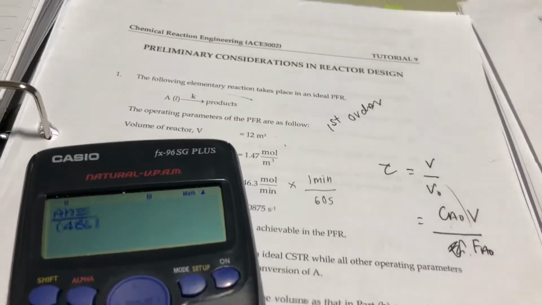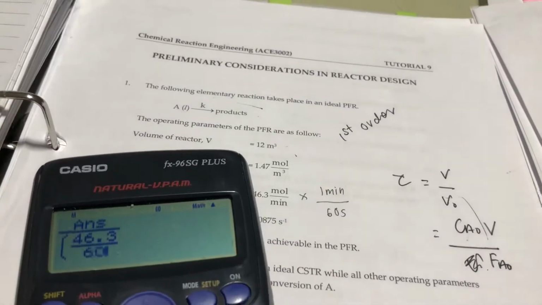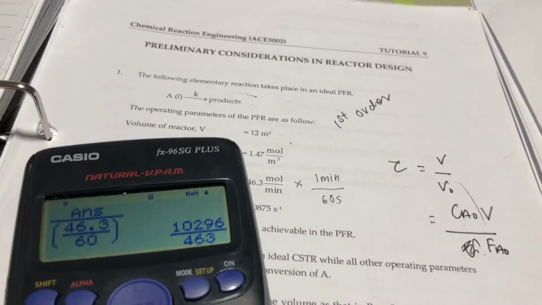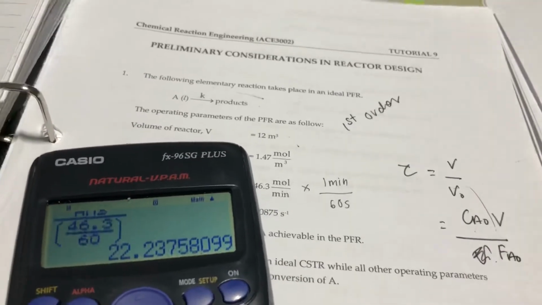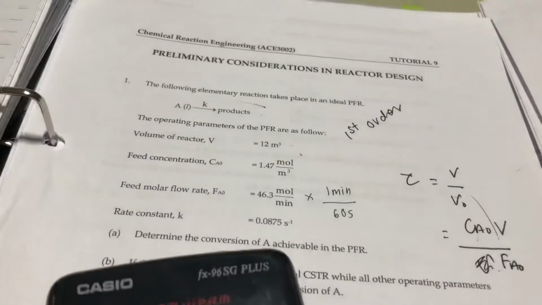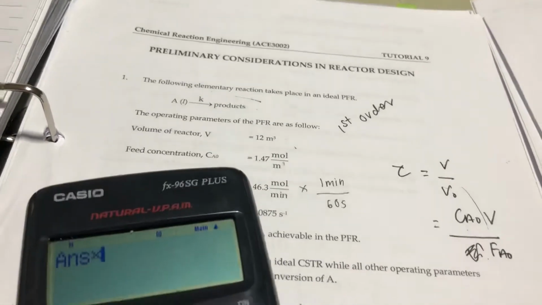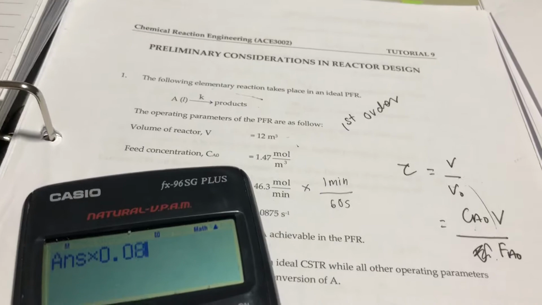So 46.3 over 60. We get that amount. So this amount times constant K, which is 0.0875.